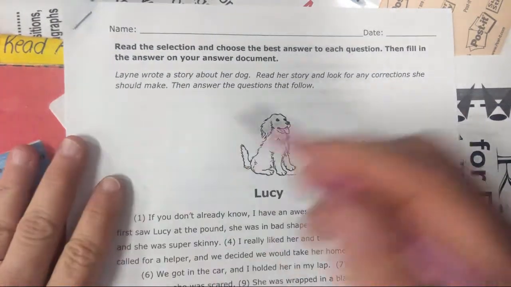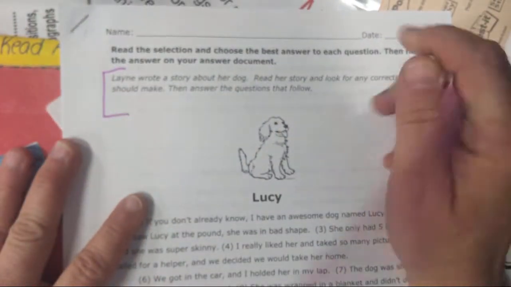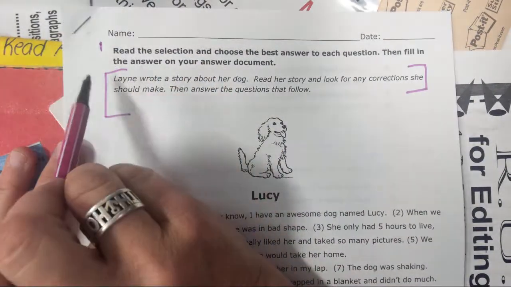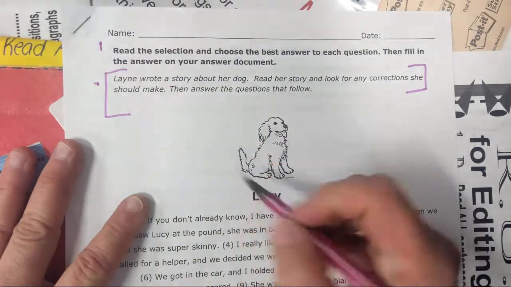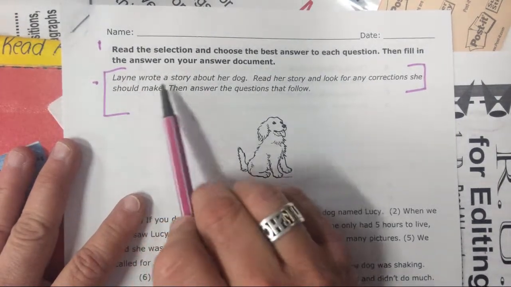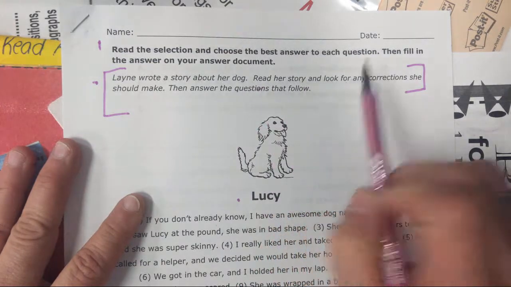So with your marker, the first thing you need to do is you probably should have read or bracketed this section right here. You've got the read selection, then you have the directions, and then you have the title. In this section right here, Lane wrote a story about her dog. Read her story and look for any corrections.